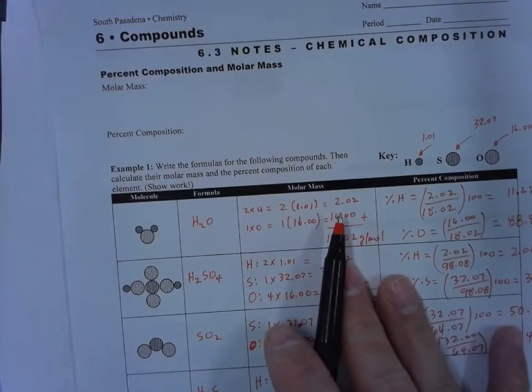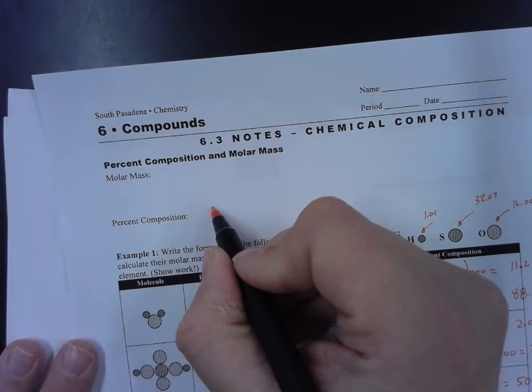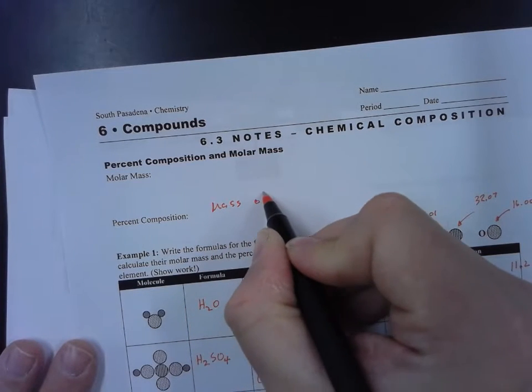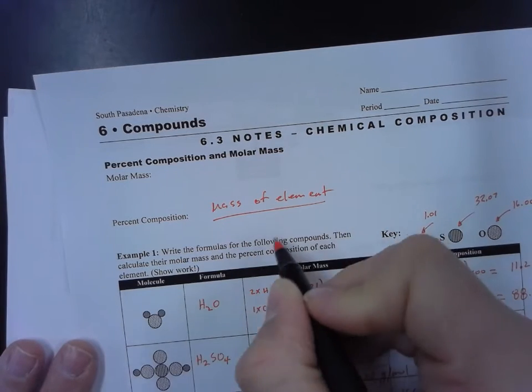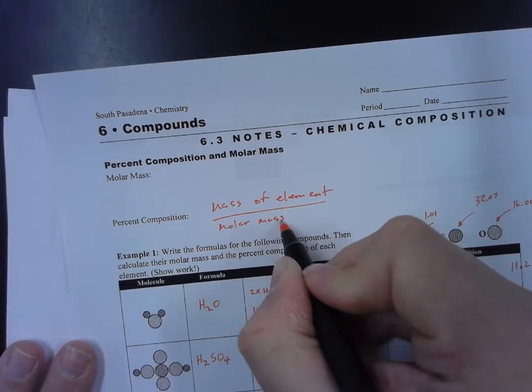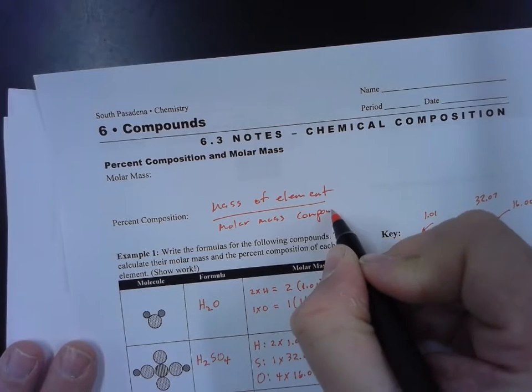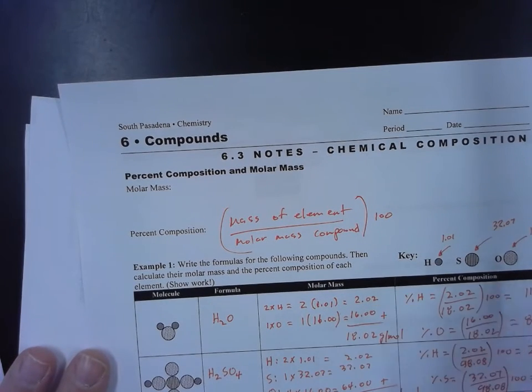So let me give you a formula for it. It's the mass of the element divided by molar mass of compound, all times 100. Okay, there you have that.